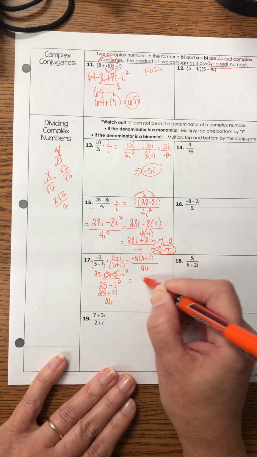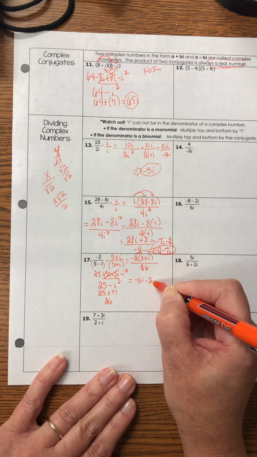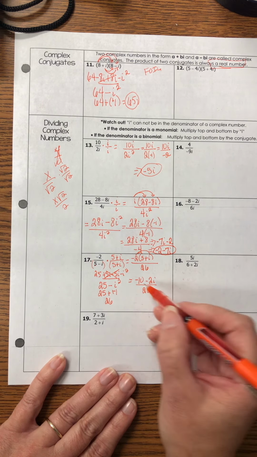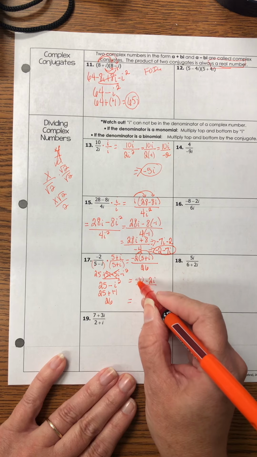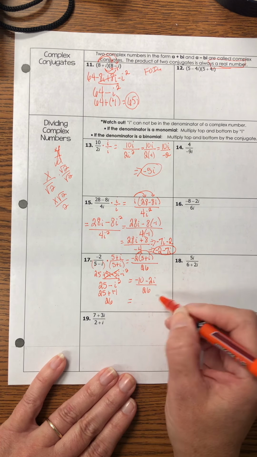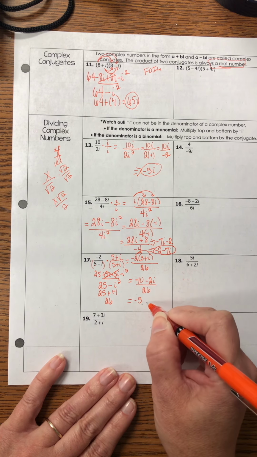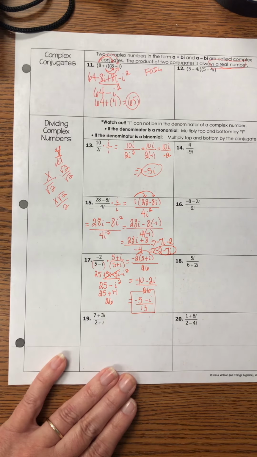Now distribute in your numerator and you'll get -10 minus 2i over 26. 10, 2, and 26 are all divisible by 2. So since all of them are divisible by 2, I can simplify by 2. 2 into -10, 2 into 2, and 2 into 26. And this is my simplified answer.